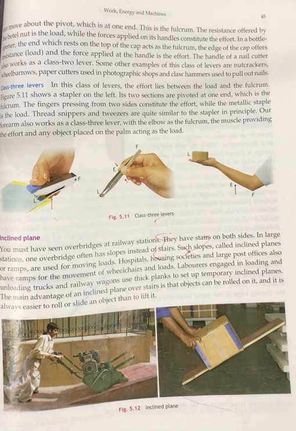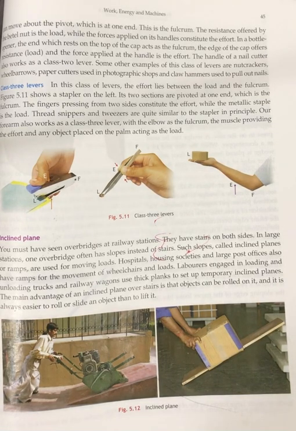So it has a ramp instead of the stairs, and such slopes, called inclined planes or ramps, are used for moving loads. Hospitals, housing societies, and large post offices also have ramps for the movement of wheelchairs and loads.